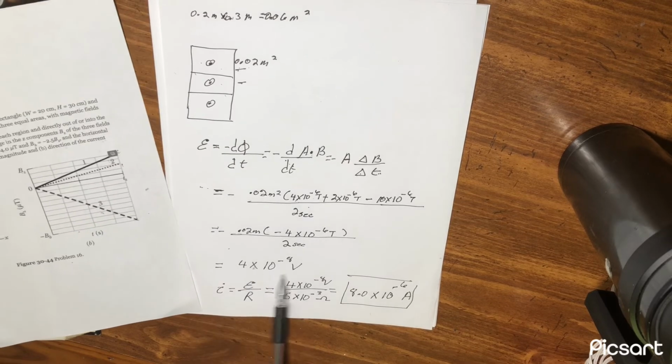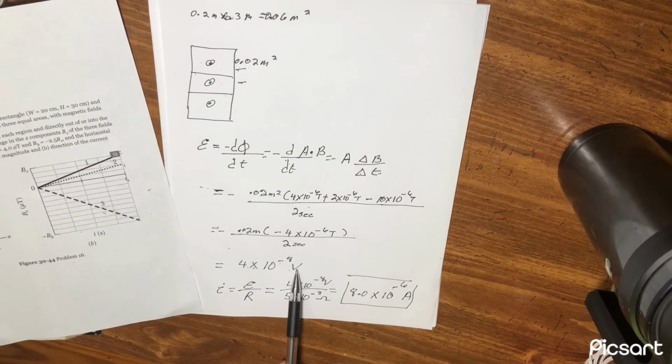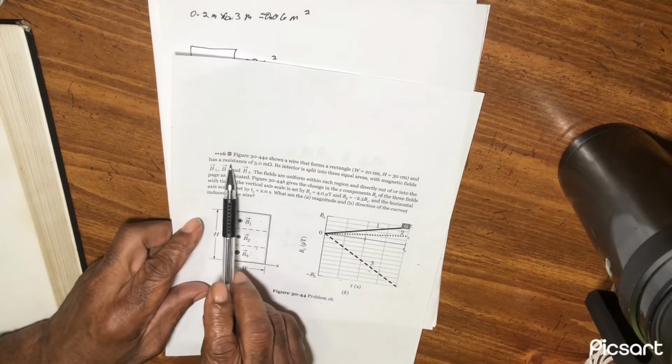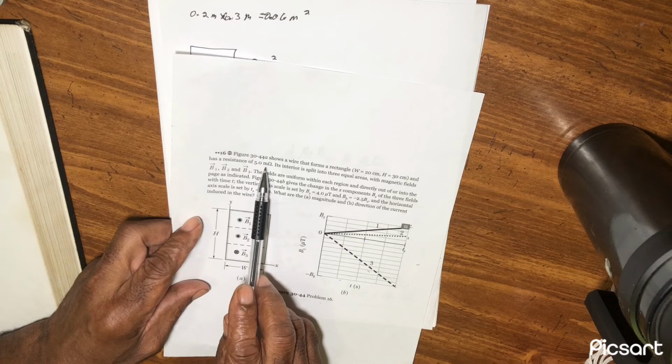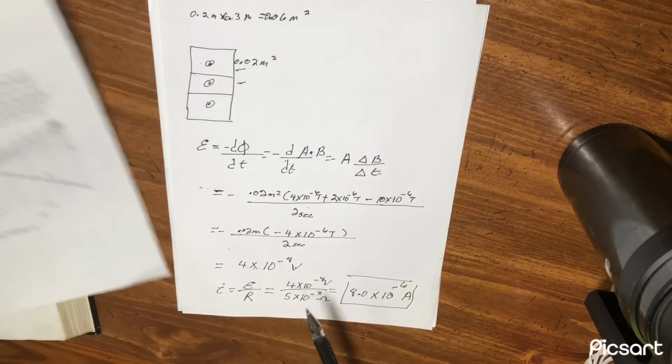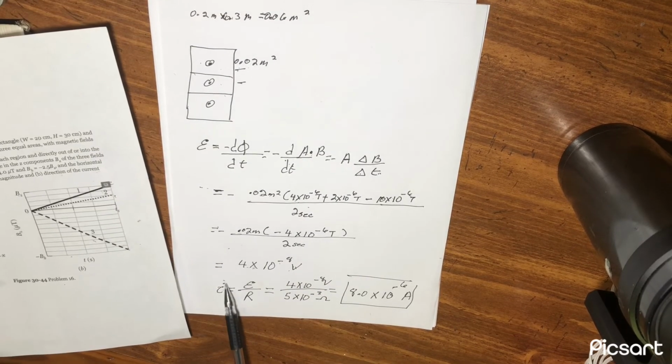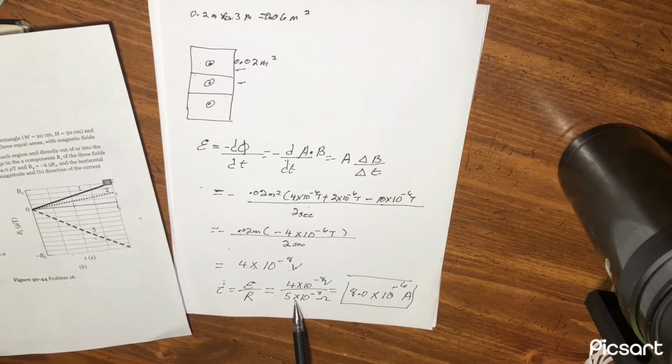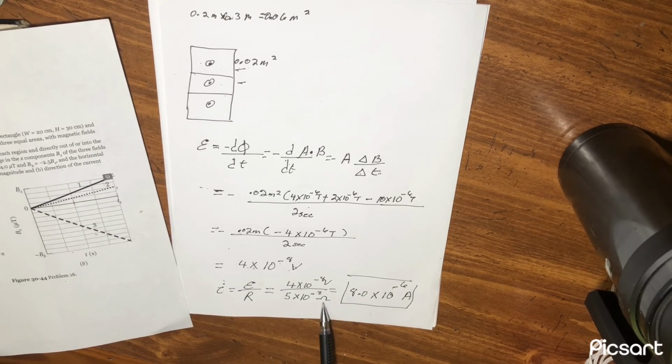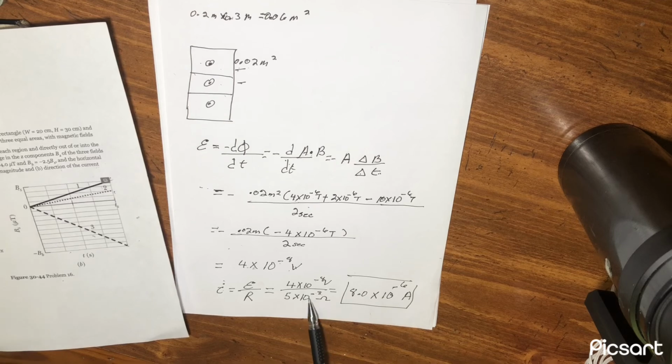And we came up with 4 times 10 to the minus 8 volts. Then we noticed that the resistance is 5.0 milliohms. So we computed the current: 4 times 10 to the minus 8 volts divided by 5 times 10 to the minus 3 ohms gives us 8.0 times 10 to the minus 6 amps. So that's that problem.